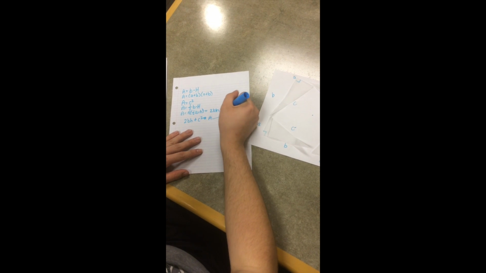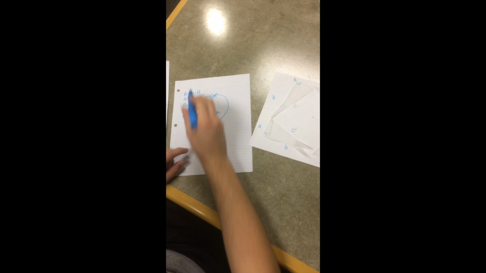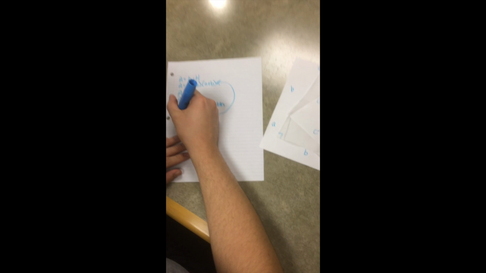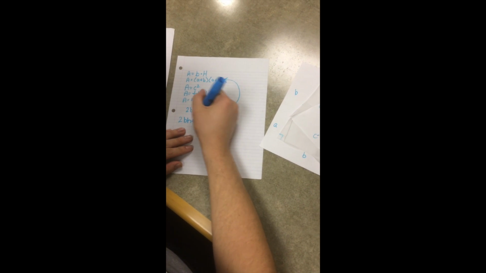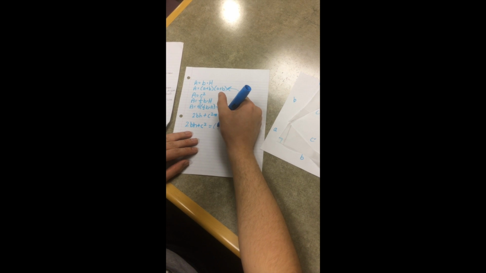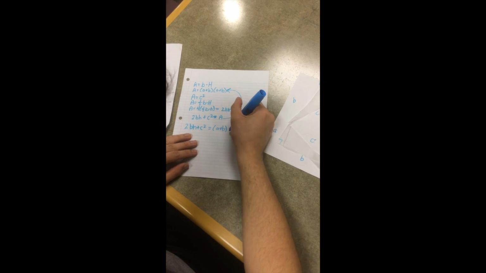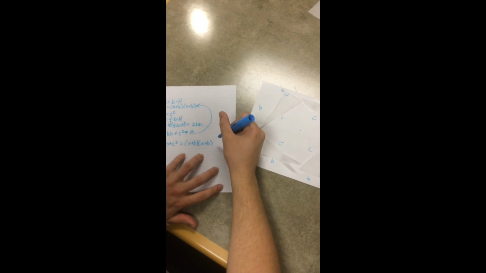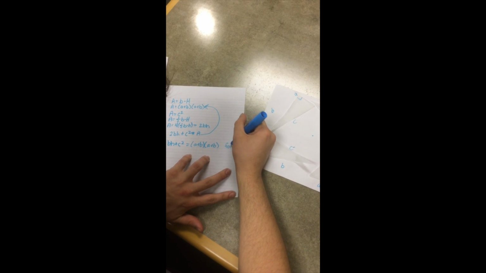So we already have the area up here. So that's the area of the whole square. So we're going to set 2 base times height plus c squared equals a plus b times a plus b. Okay, so we are going to FOIL this.